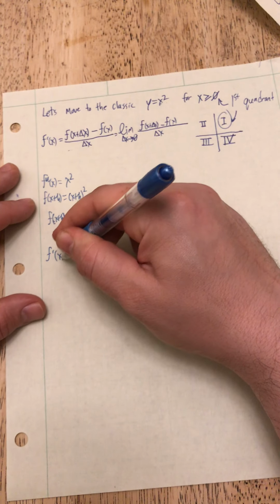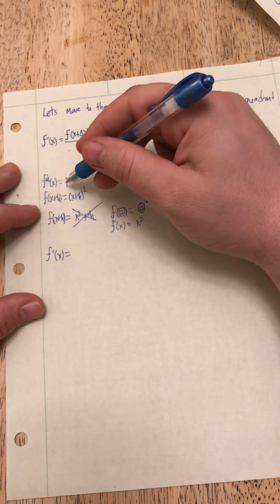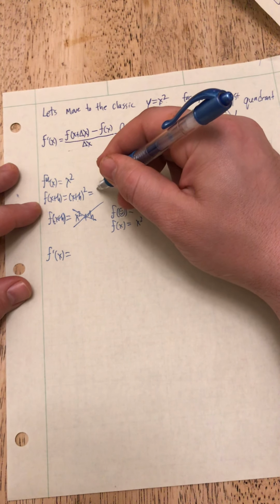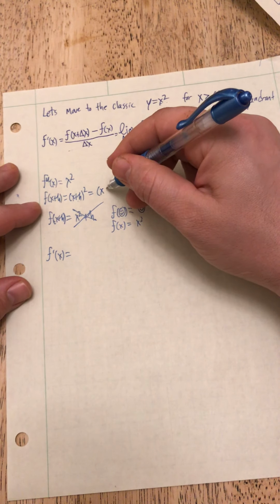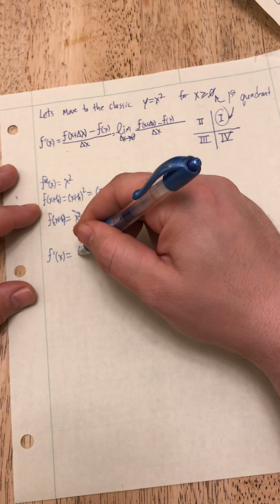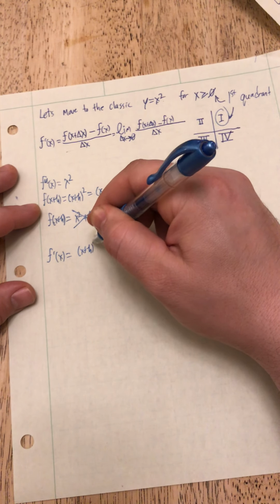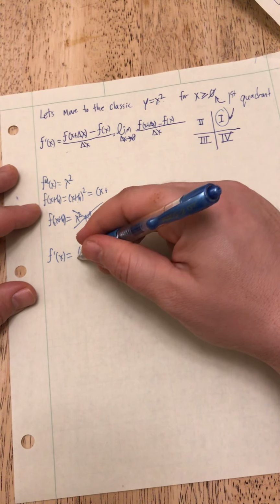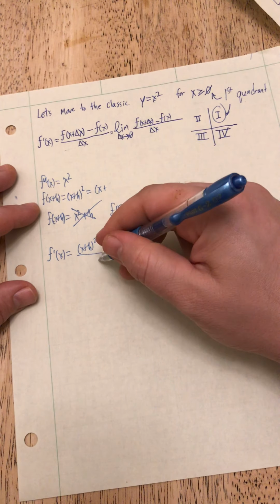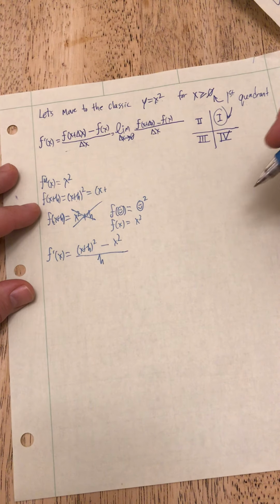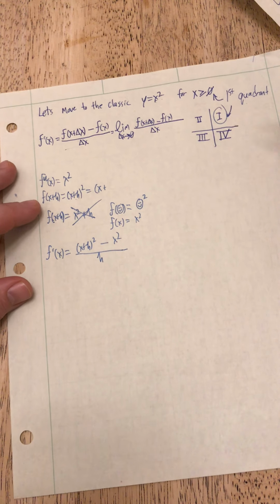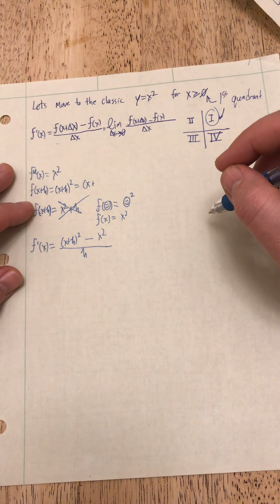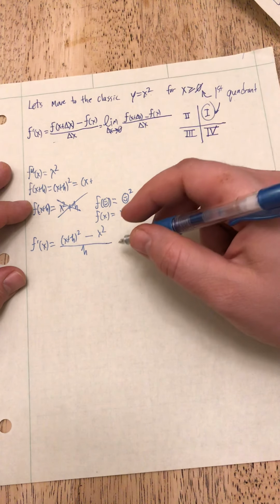So f prime of x is equal to, well, let me actually work this out. It's not hard. I'll keep it here. x plus h squared minus x squared, and that is going to be over h. So I'm going back to h. I'll go back and forth on this. I think I now see why mathematicians chose h, because it's just easy to write.